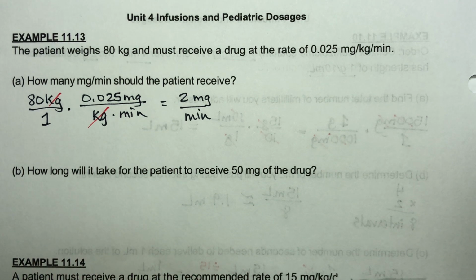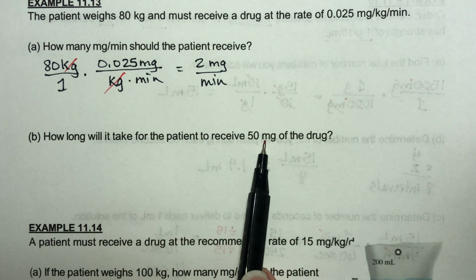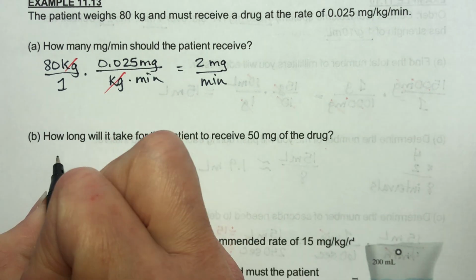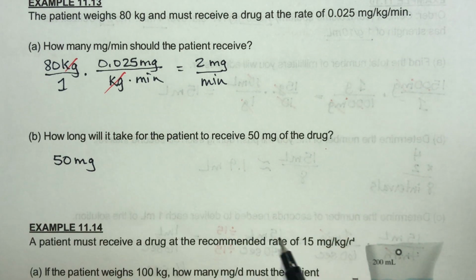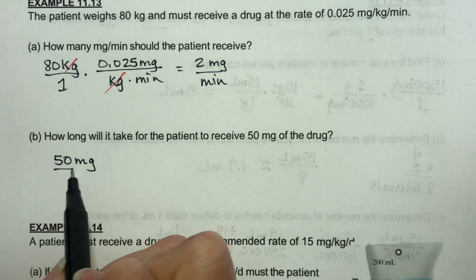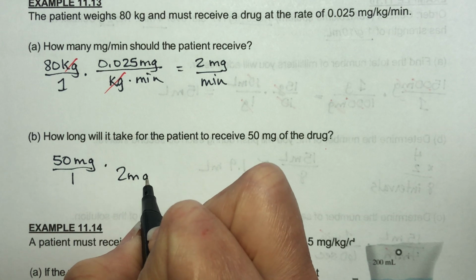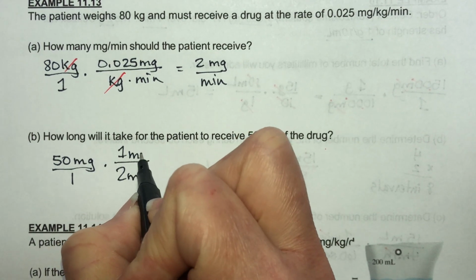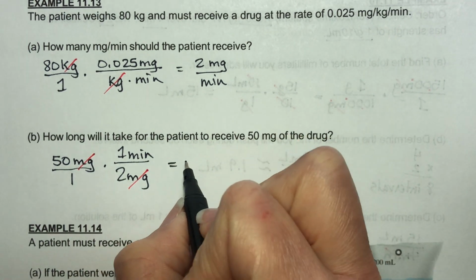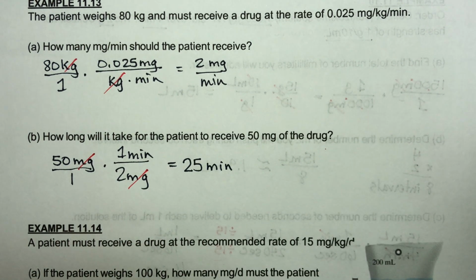We want in milligrams per minute, so that part's done. How long will it take for the patient to receive 50 milligrams of the drug? So we start off with 50 milligrams. And we can use this. This is over 1, and I'm trying to get rid of milligrams, so I'm going to put the 2 milligrams on the bottom and 1 minute in the top. Your milligrams cancel out. You end up dividing 50 by 2 to get 25 minutes. So it'll take 25 minutes to complete giving that drug.